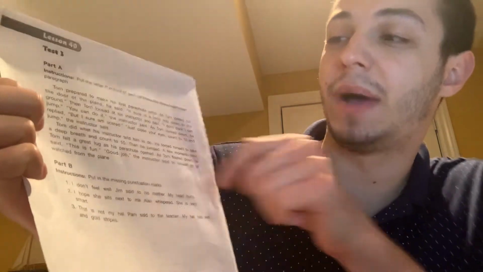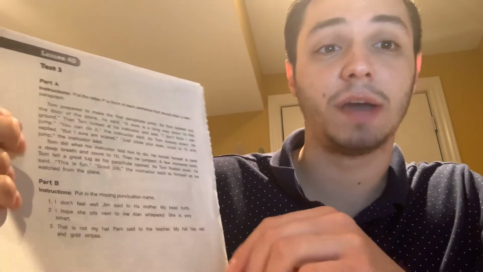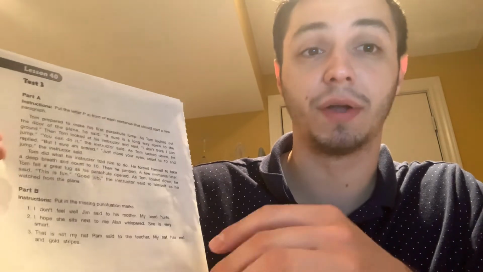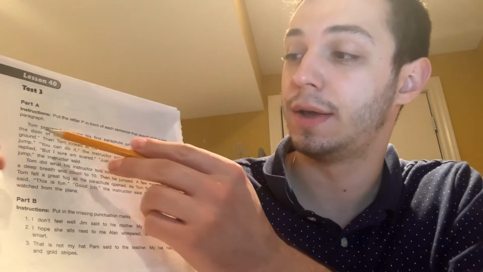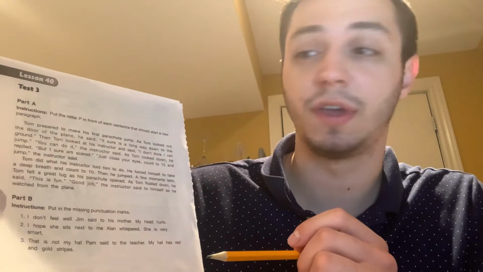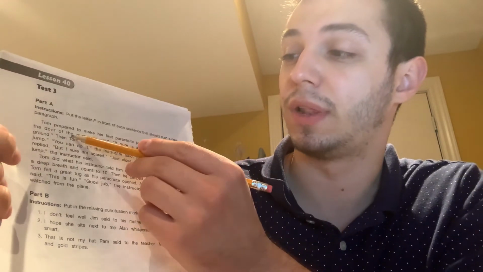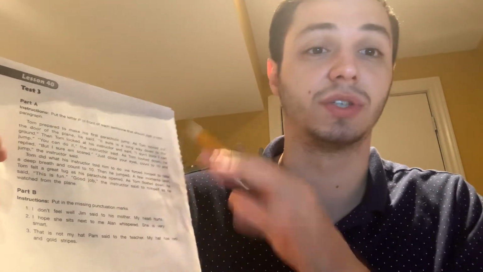So let's look at part A. I'll read the instructions. Put the letter P in front of each sentence that should start a new paragraph. Read the passage. Show where the paragraphs should begin. So if you look at part A, you're given a passage. Don't forget, each time a new person speaks, we need to start a new paragraph. So what you're going to do for part A is read through the passage, and anywhere you think that we should start a new paragraph, you're going to put the letter P right in front of the sentence that should start the new paragraph. So you can pause the video now, and then I'll see you guys in part B.